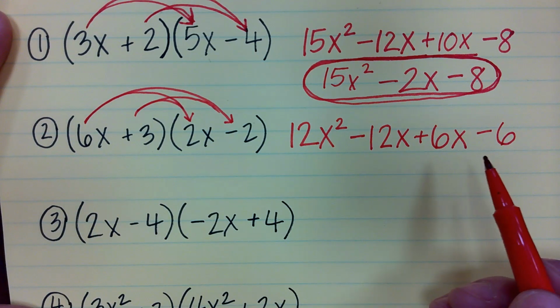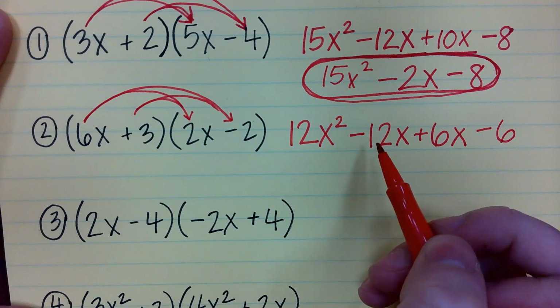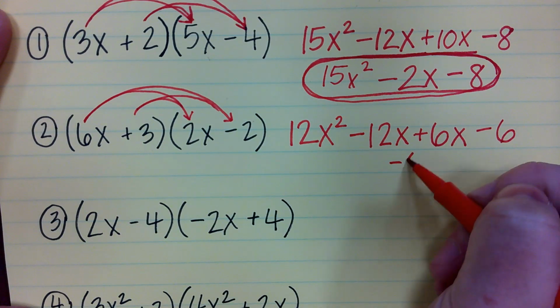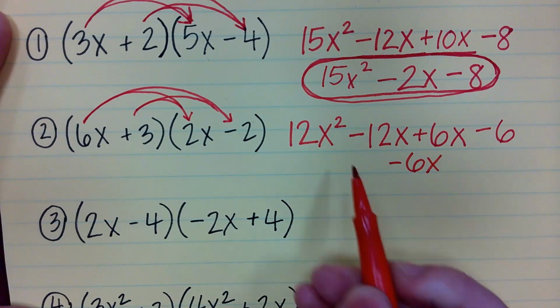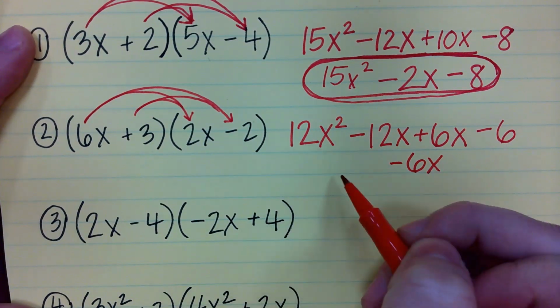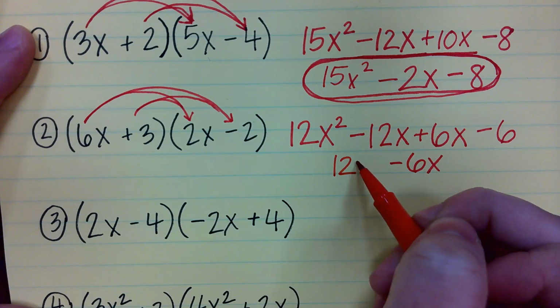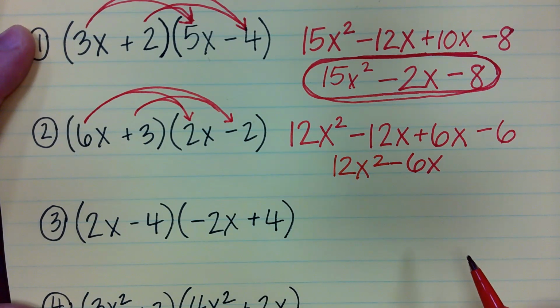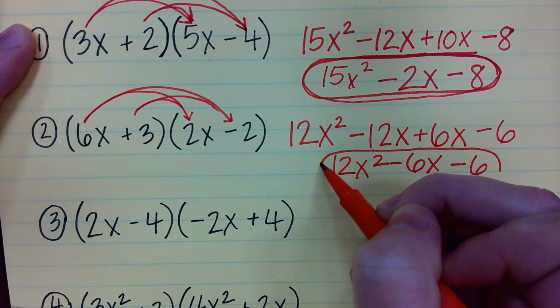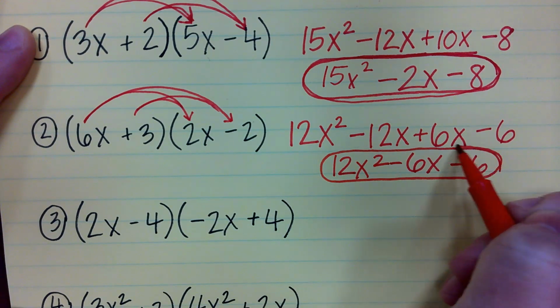We're going to combine like terms. What's -12x plus 6x? -6x. And we just have to bring down the rest of our expression. We've got 12x squared minus 6x minus 6. And then we circle our answer.